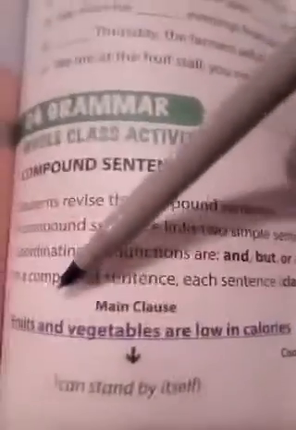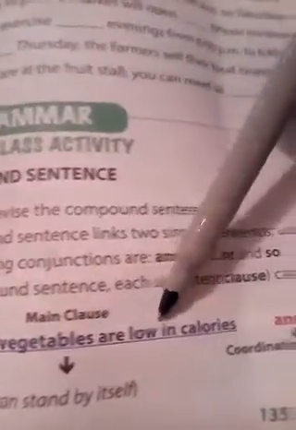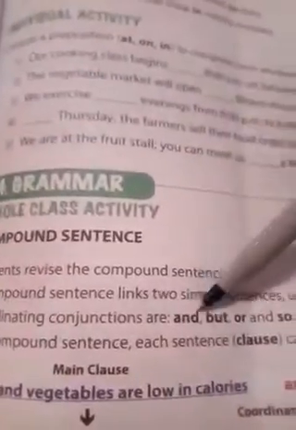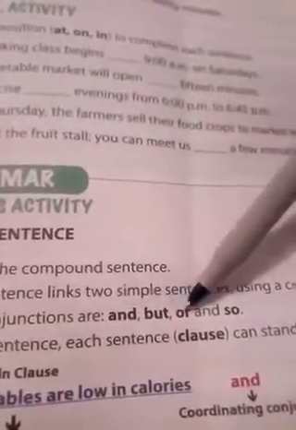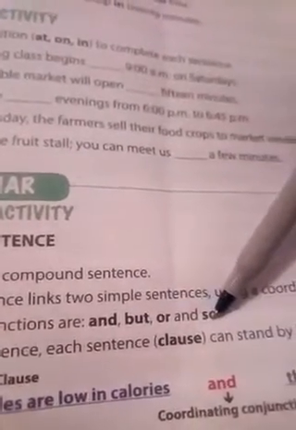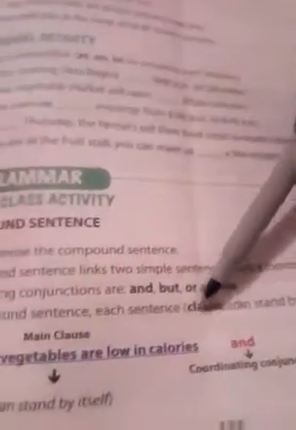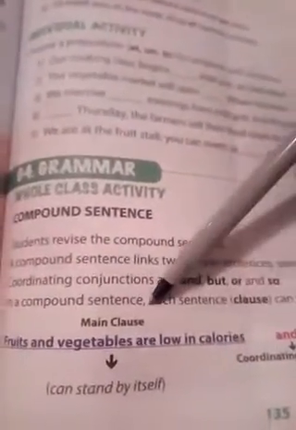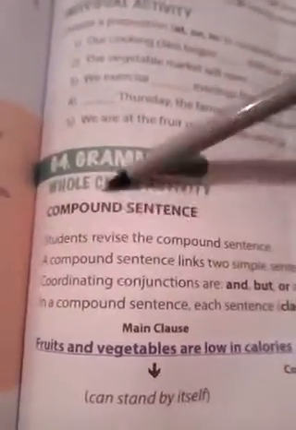So we have: fruits and vegetables are low in calories and they help avoid obesity. You use and, but, or so when you are going to join two sentences together to form a compound sentence.